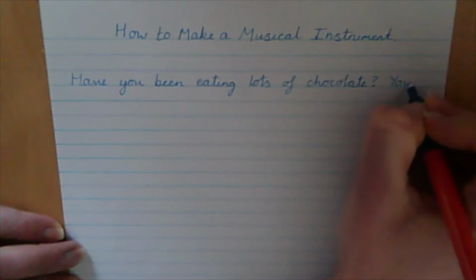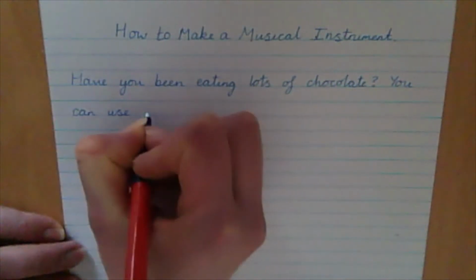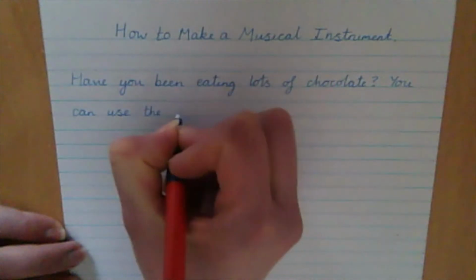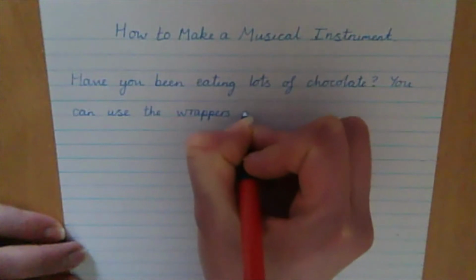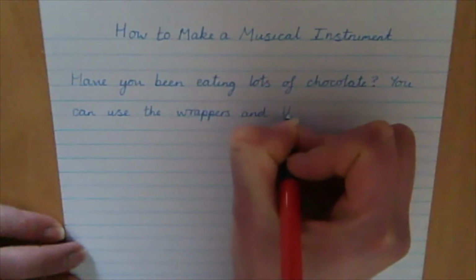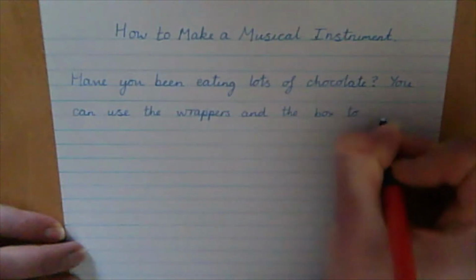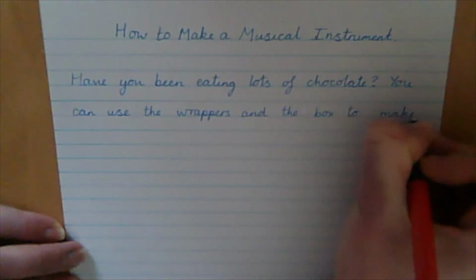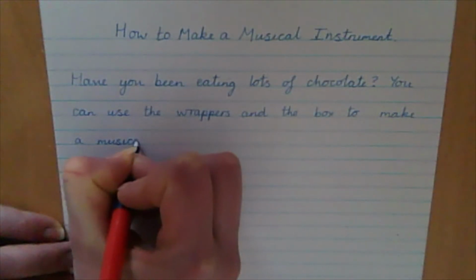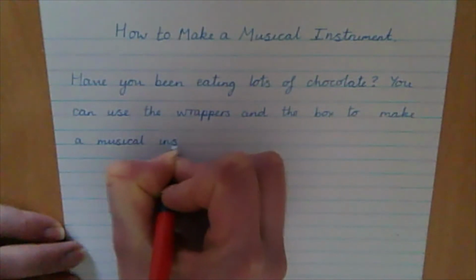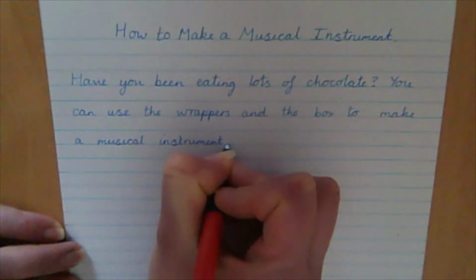Then I'm going to say you can use the wrappers and the box to make a musical instrument.